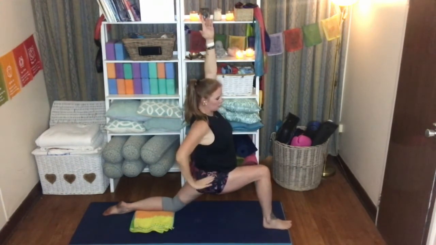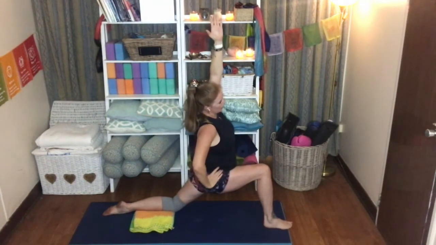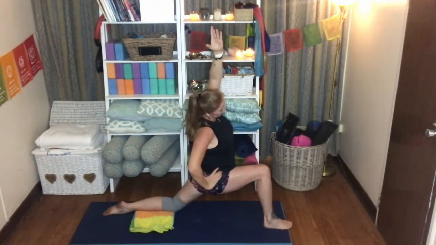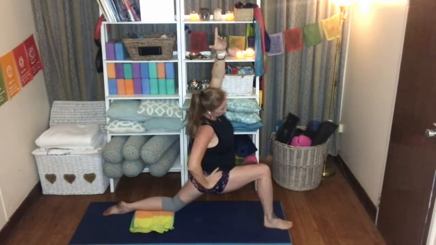If you like, you can drop your right hand to your hip and very gently just stretch the torso across to the right. So we're just lengthening through the left side of the body. Breathe.